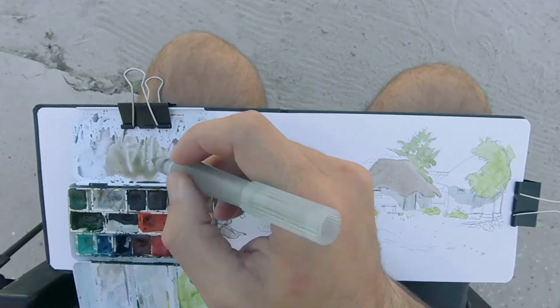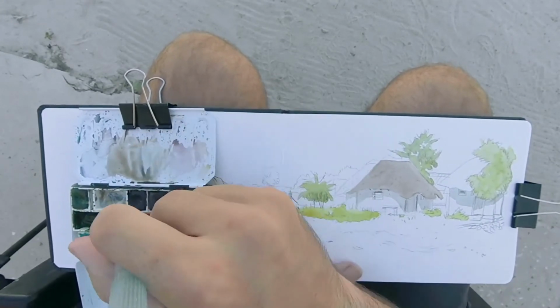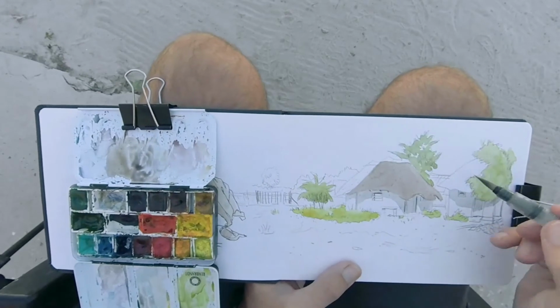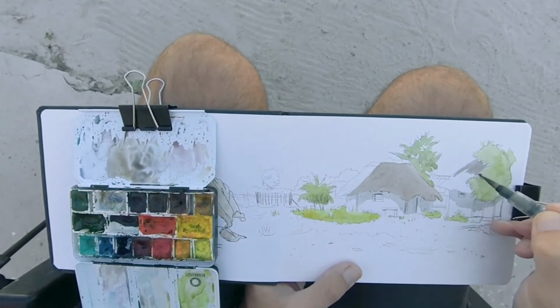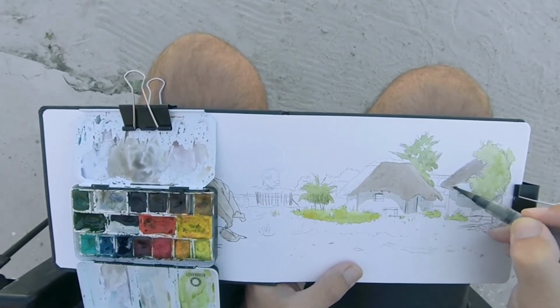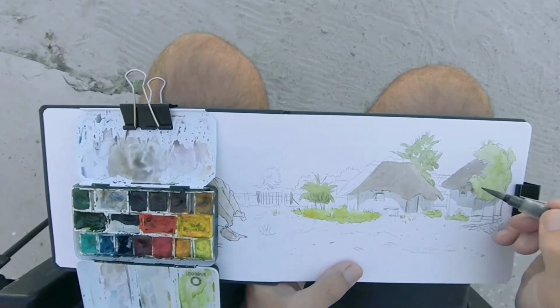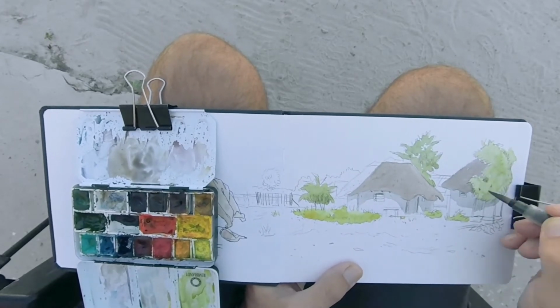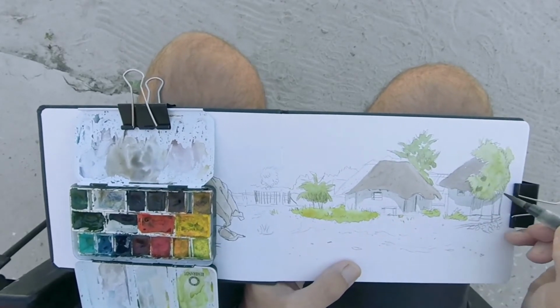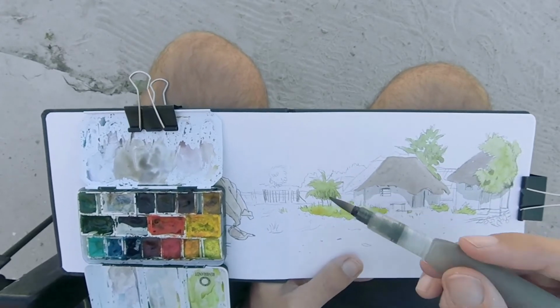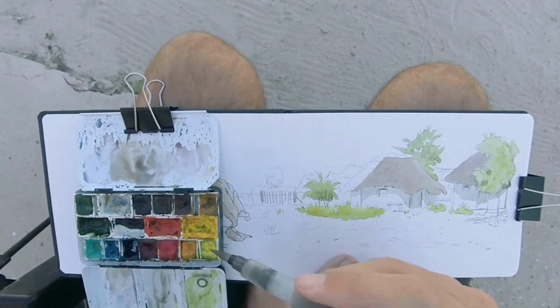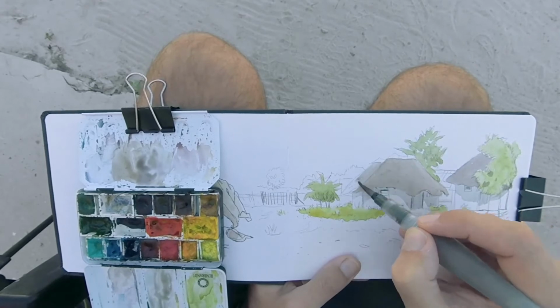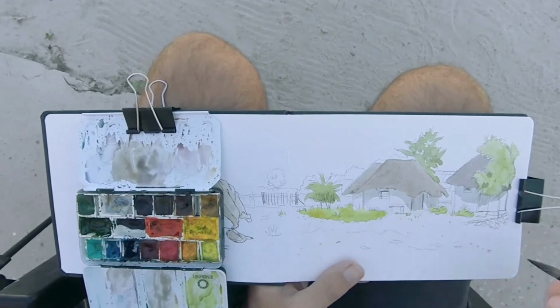For this, I can give you a tip. You should always prepare quite an amount of water and the pigment that you're mixing. Just make a good quantity on your palette. So even if it's getting dry fast, you just go to the palette, pick up another bit of water, and you're ready to go. I'm still doing the roofs here.